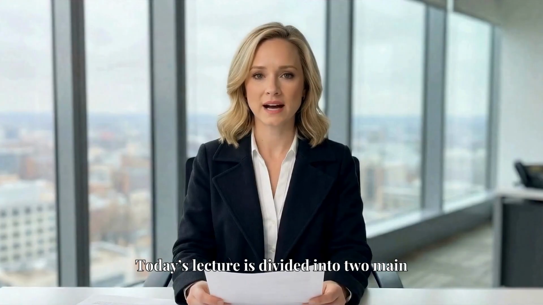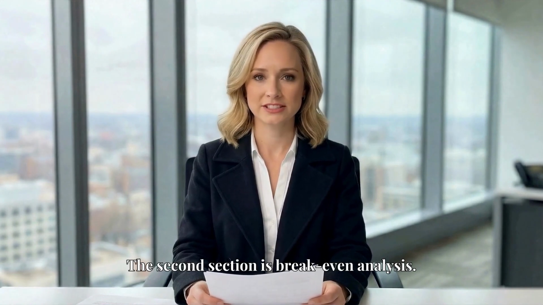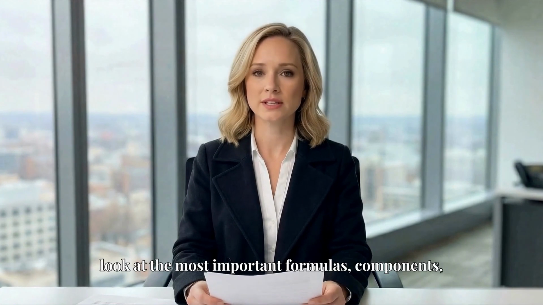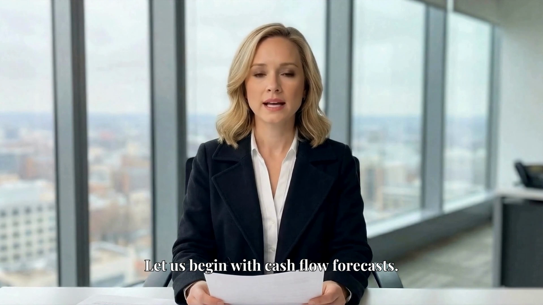Today's lecture is divided into two main sections. The first section is cash flow forecasts. The second section is break-even analysis. Within these two sections, we will also look at the most important formulas, components, benefits, limitations, and management uses. Let us begin with cash flow forecasts.